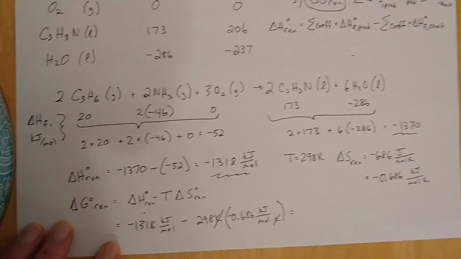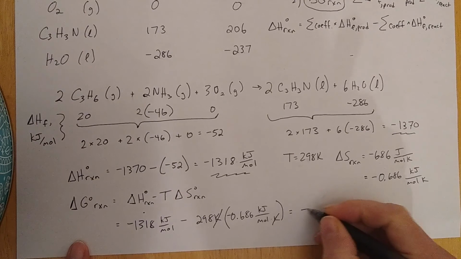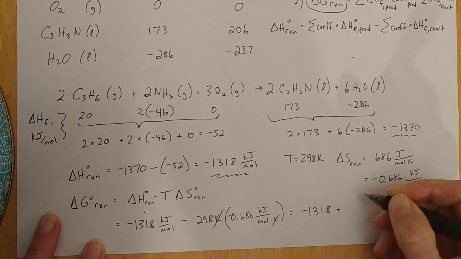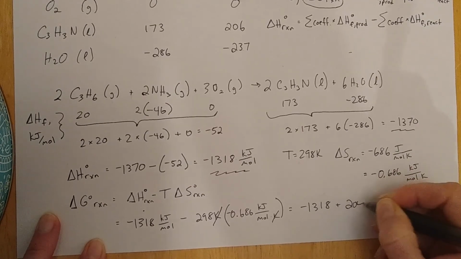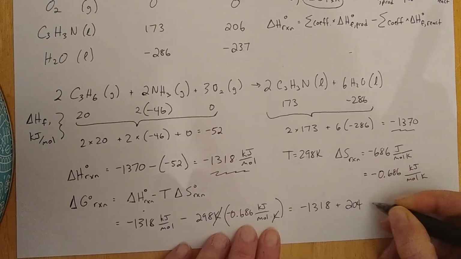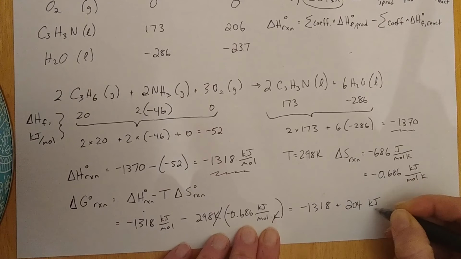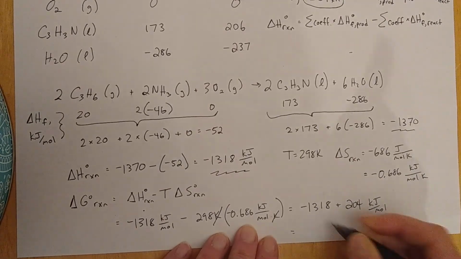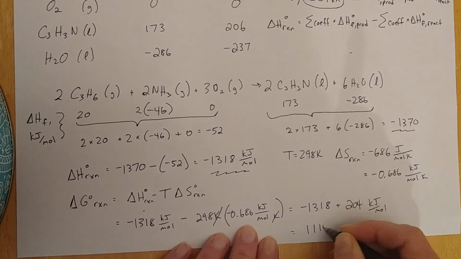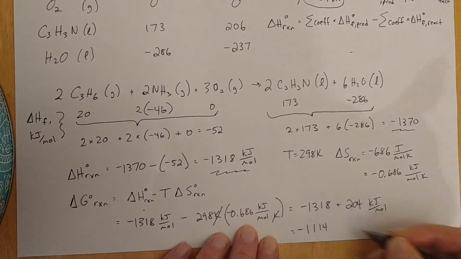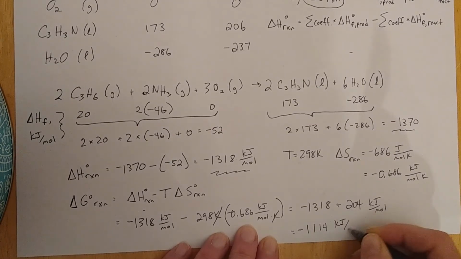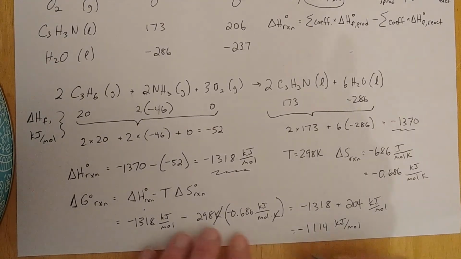And that's going to give me minus 1318 plus 204, I'm rounding here, but that's all right, kilojoules per mole, which gives me finally negative 1,114 kilojoules per mole.